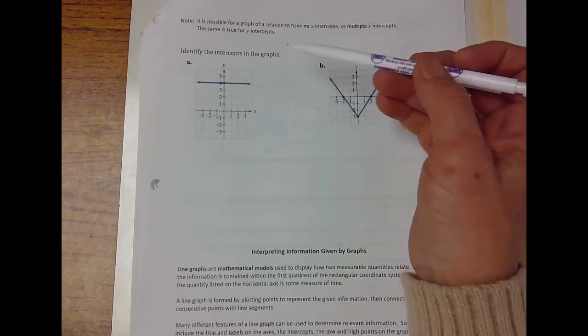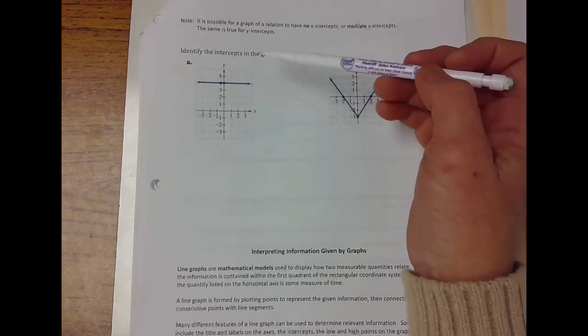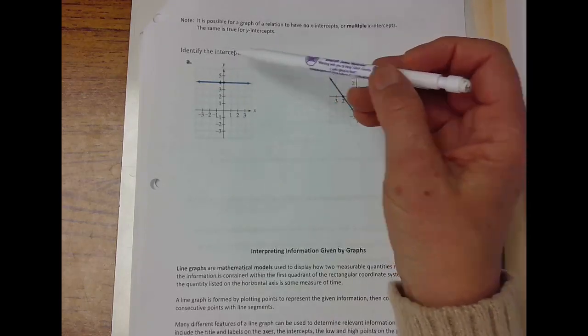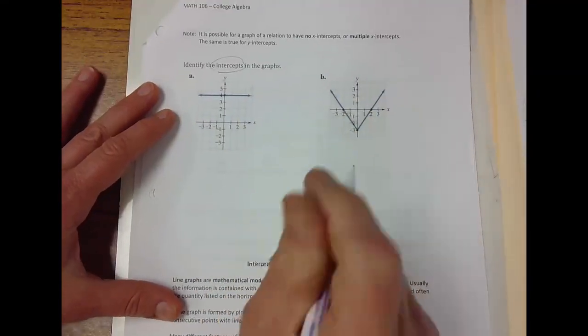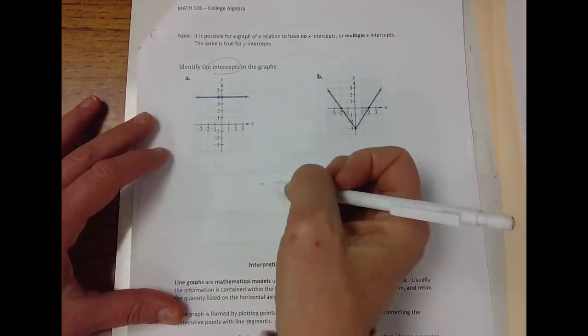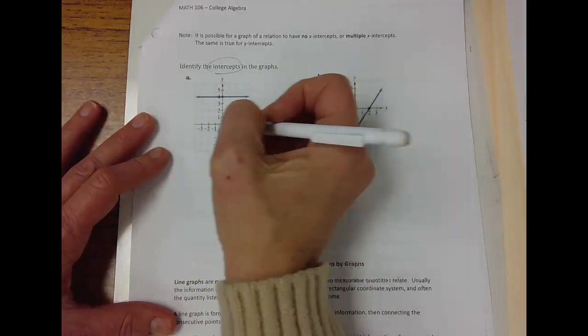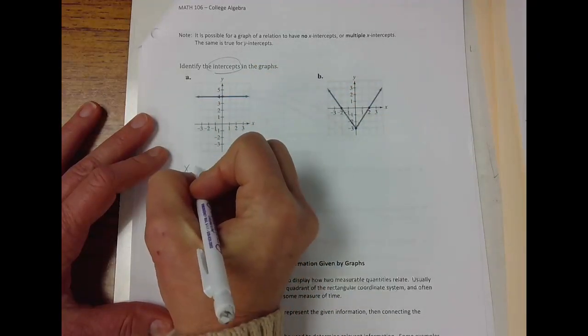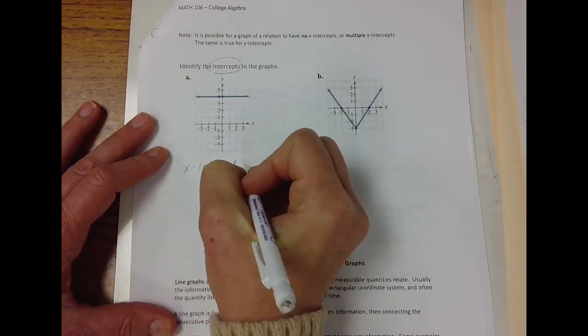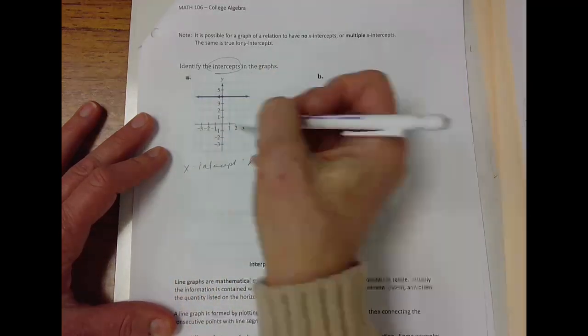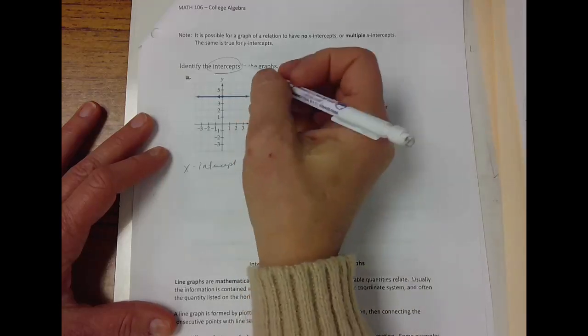Okay, is it possible to graph the relationship with no x-intercepts or multiple x-intercepts? And the same is true for y-intercepts. So in other words, if I'm identifying the intercepts, now keep in mind, anytime you're asked to identify intercepts, you're talking about both x and y. So in this case, I'm saying, well, it's not going to cross the x-axis, so my x-intercept is nothing. It's a null set because it doesn't ever cross, and so you won't ask for that.